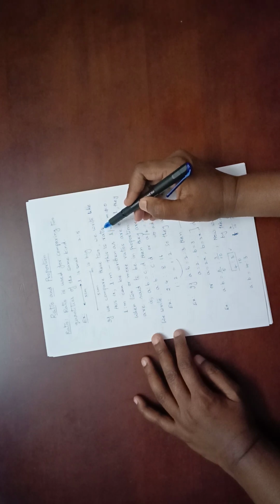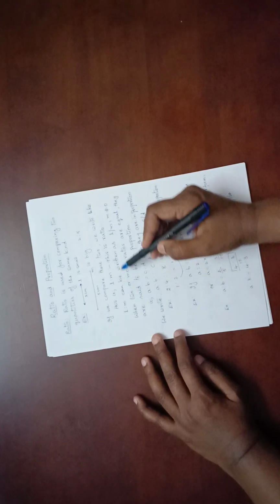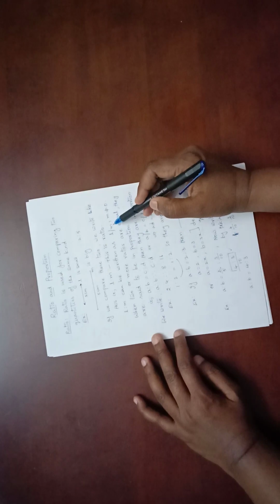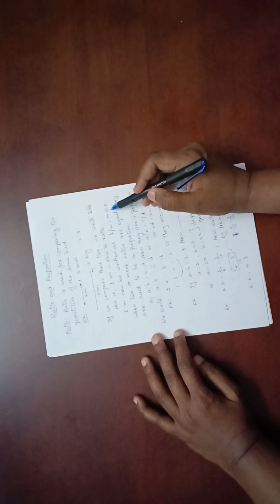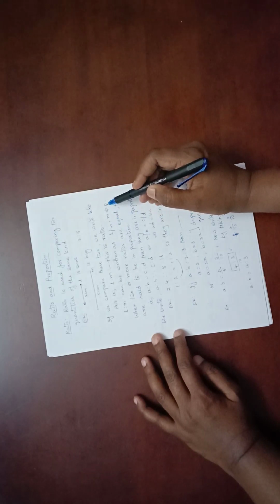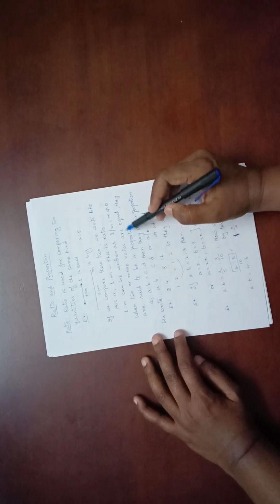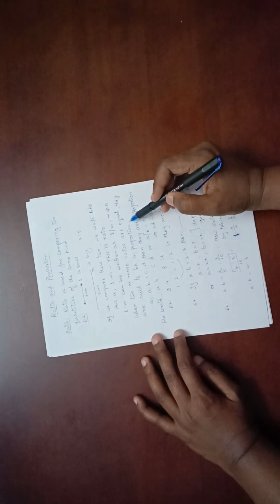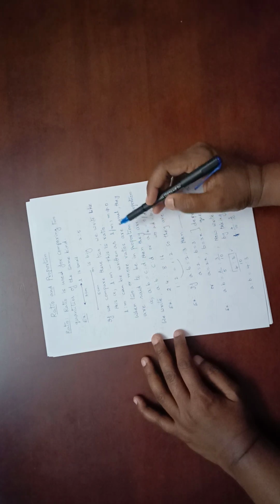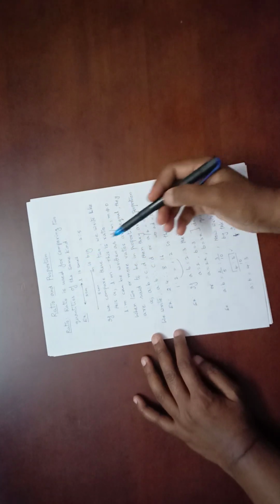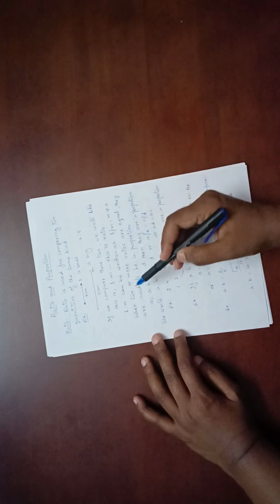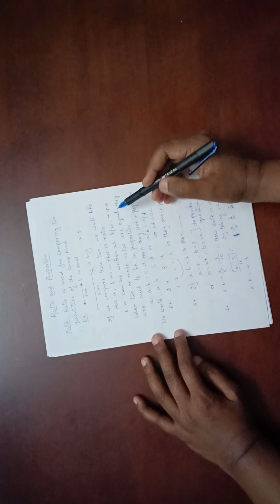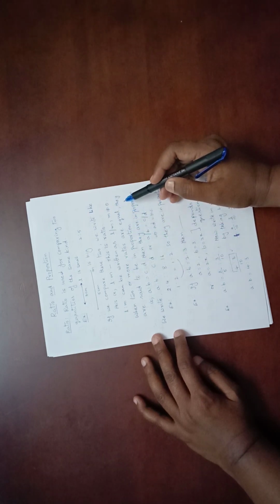L is to M can be written as L upon M, where M is not equal to 0. When two or more ratios are equal, they are said to be in proportion. If only two things we are comparing, we are getting the ratio. When two or more ratios are equal, they are in proportion.